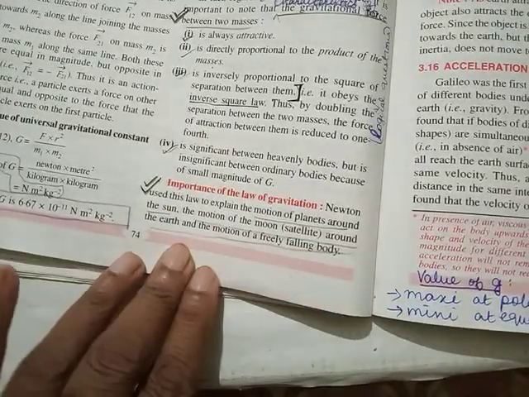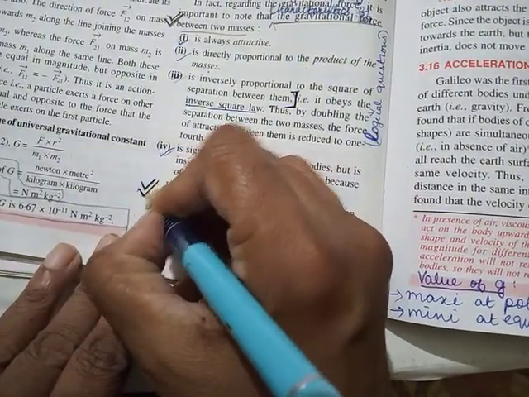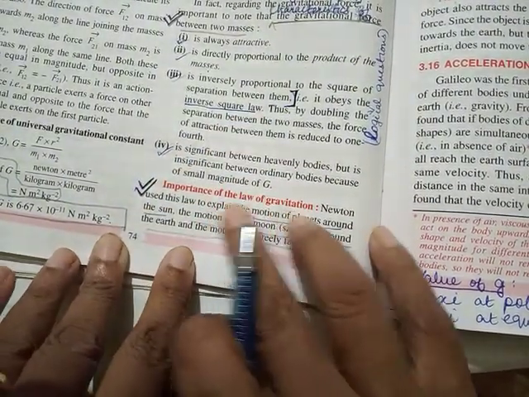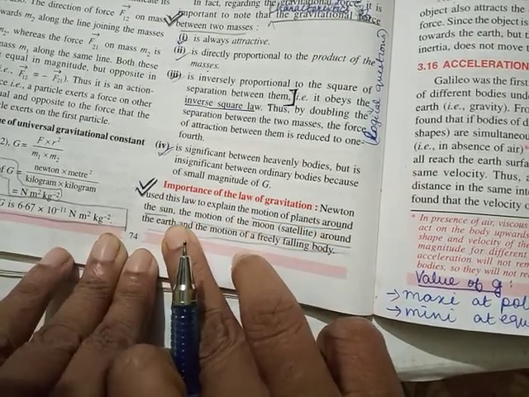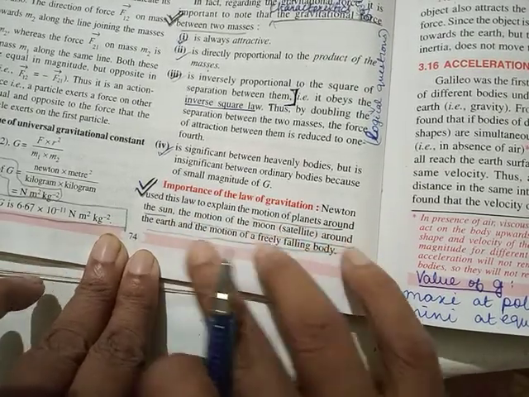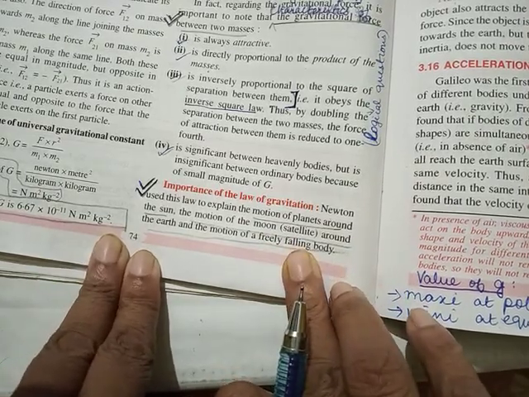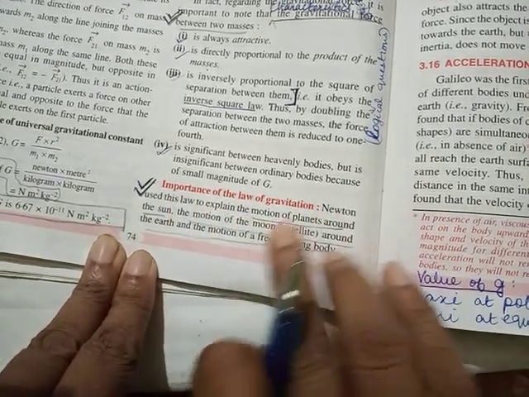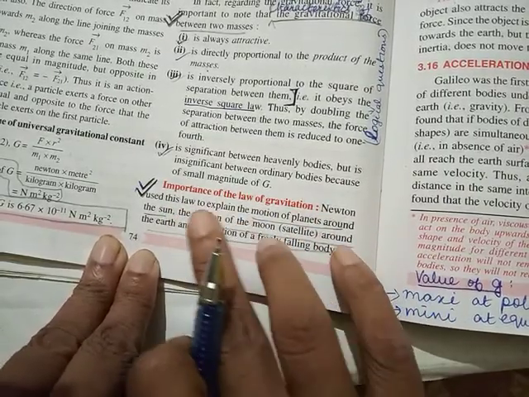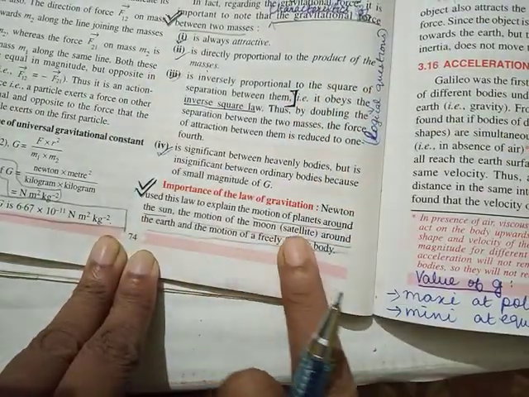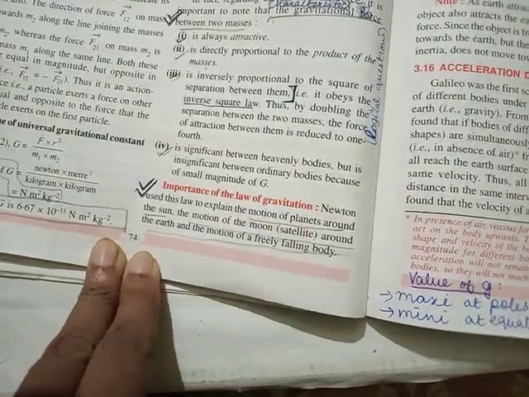Okay, children. The next important thing is the importance of the law of gravitation. Where do they use it? Newton used this law to explain the motion of planets around the sun, the motion of the moon around the earth, and the motion of freely falling bodies. They ask this in 1 mark or 2 marks sometimes: where is this mainly used? It was used to explain the motion of planets and all that.